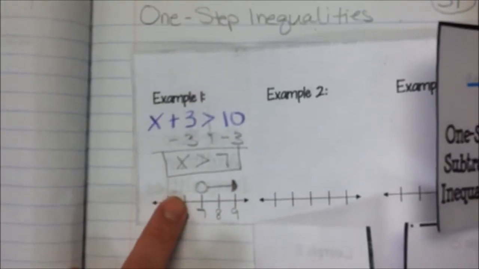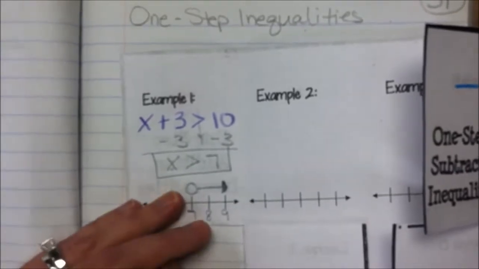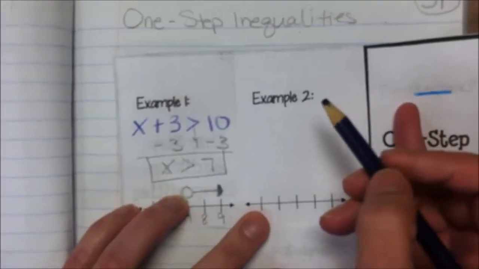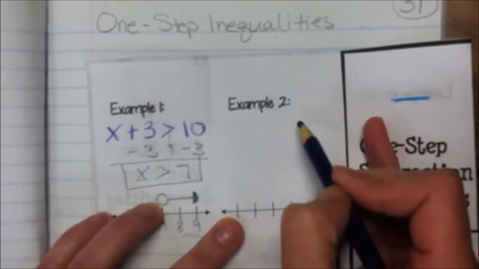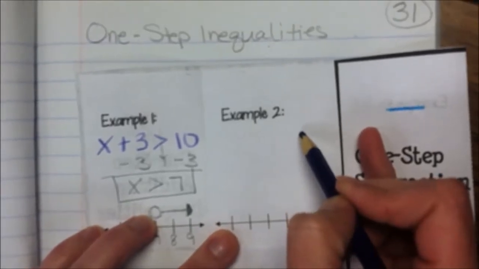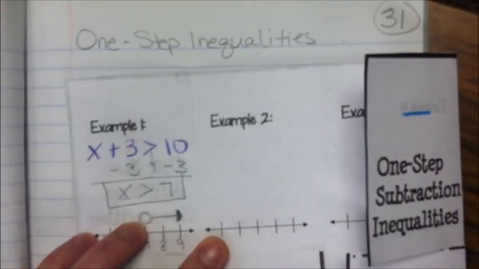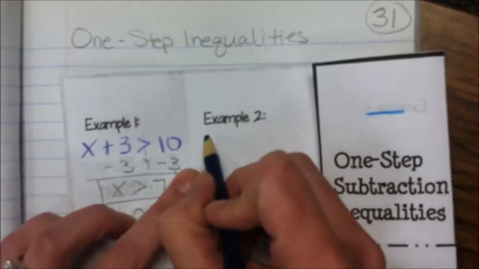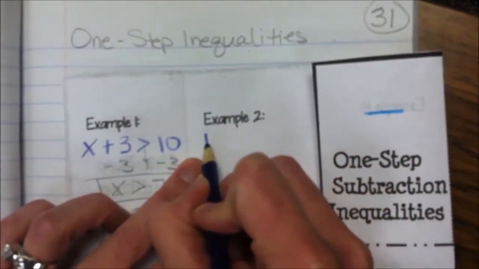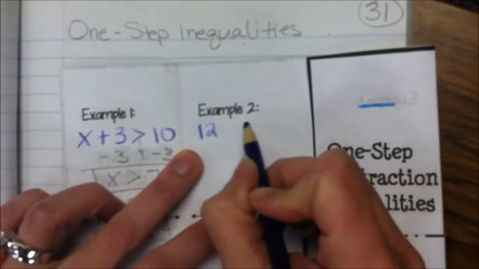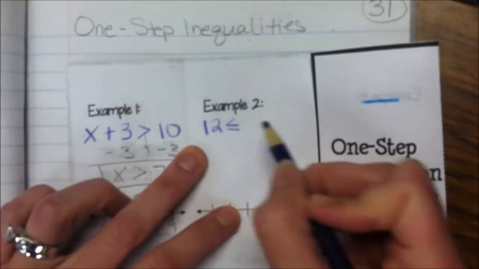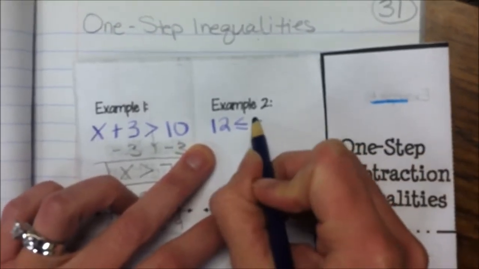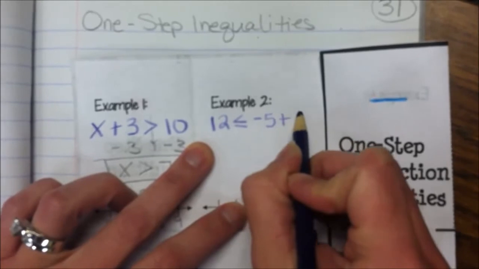Okay, now we're going to go on to our second example. And this one we're writing backwards. We're actually putting the variable on the right side of the equation because our variable doesn't always show up on the left side of our equation. So this one is 12 less than or equal to negative 5 plus a.